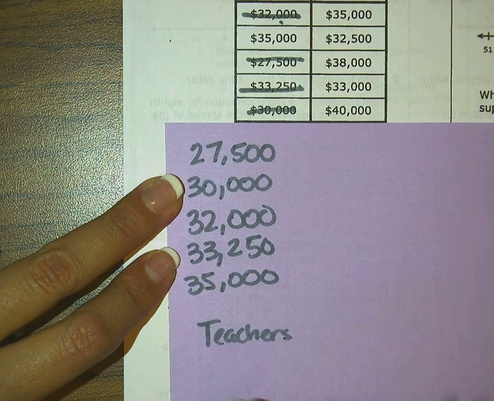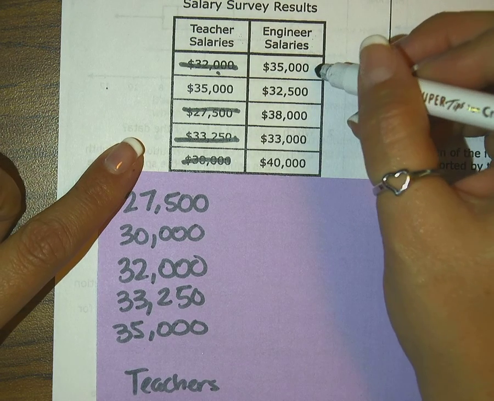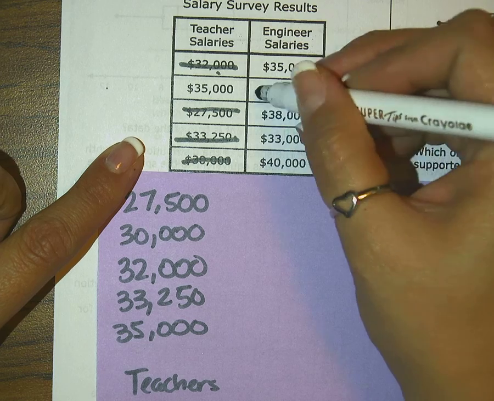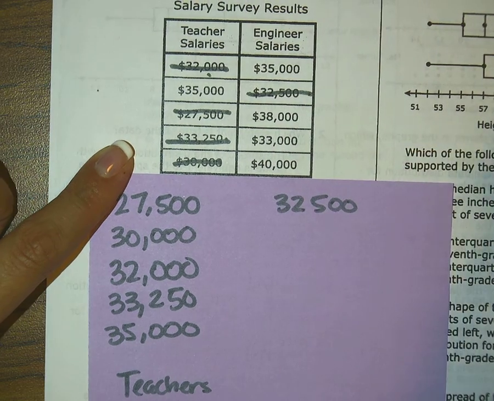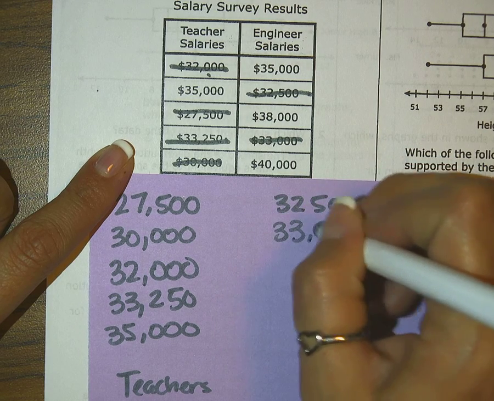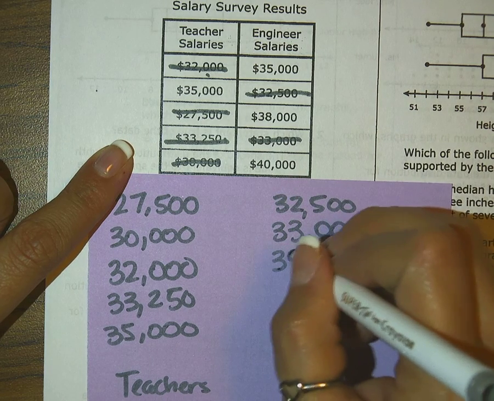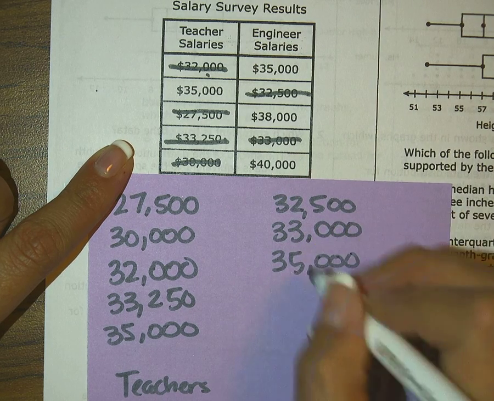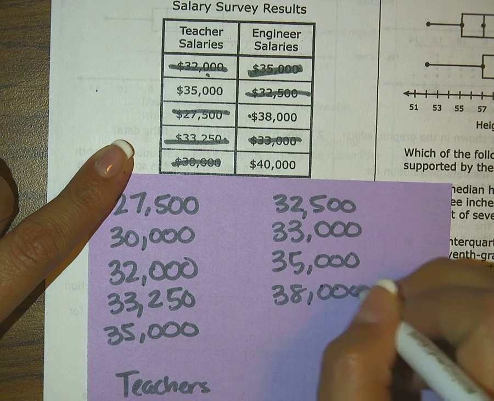And I'm going to do the same thing for the engineers. Lowest number first. So 32,500, and then 33,000, 35,000, and 38,000, and then 40,000.